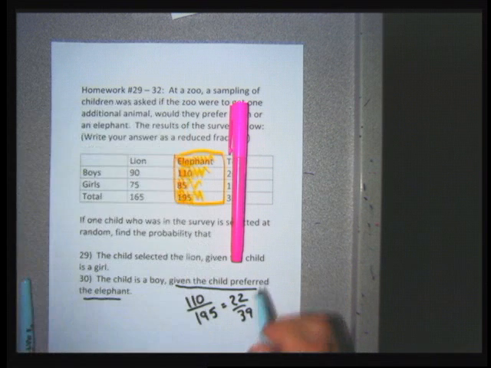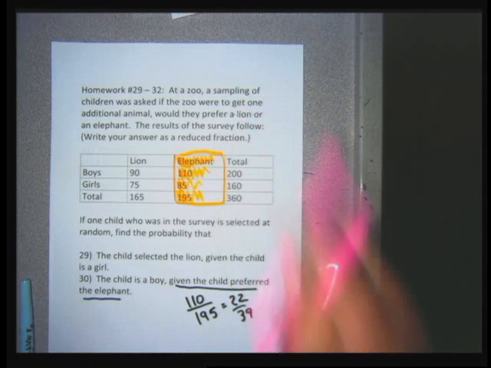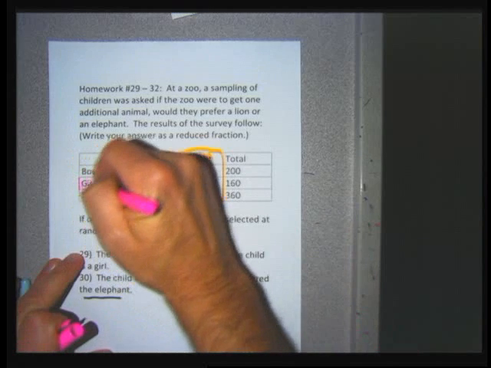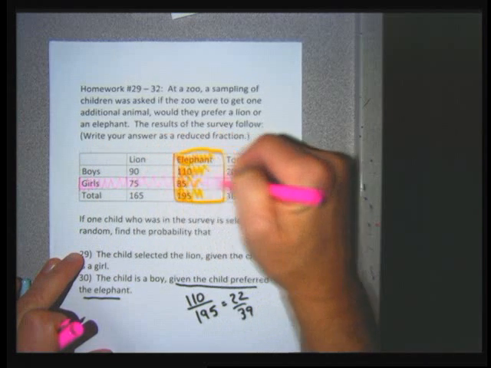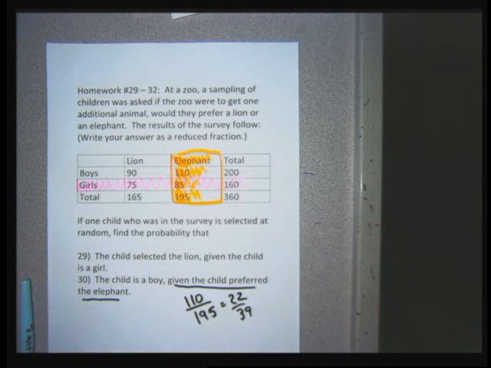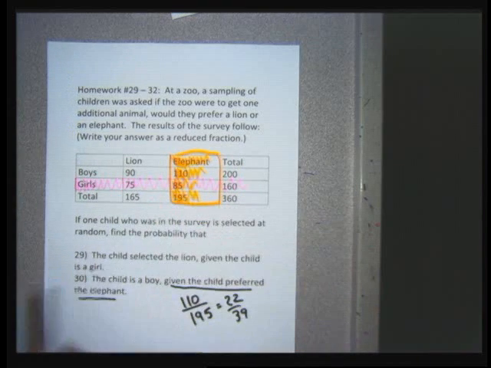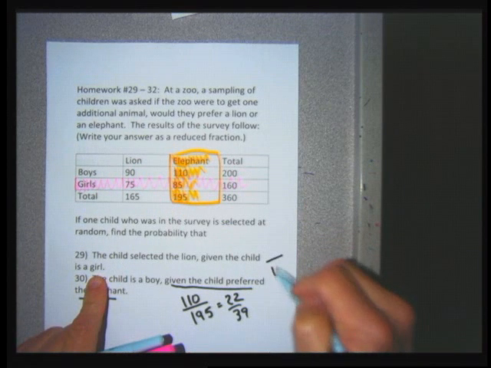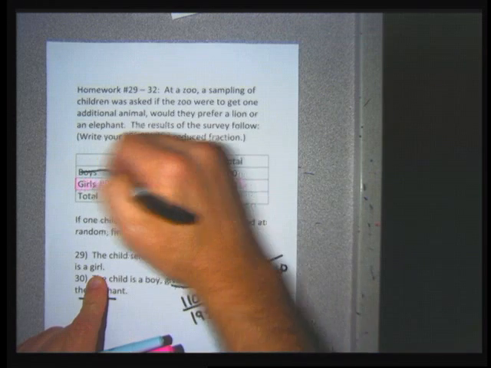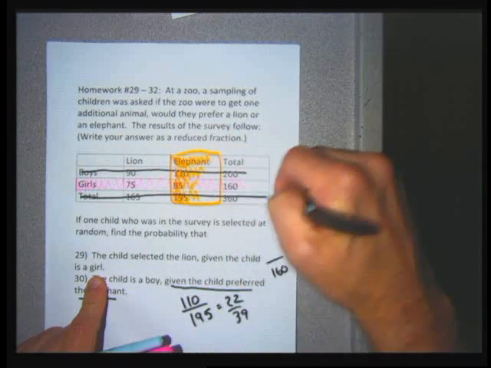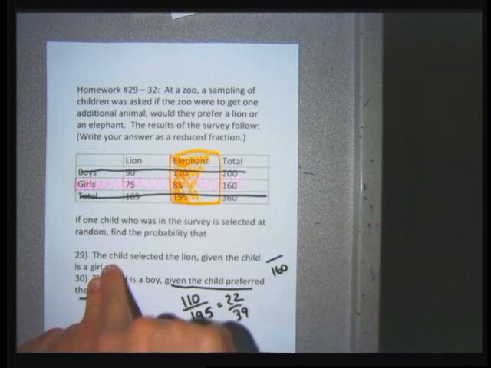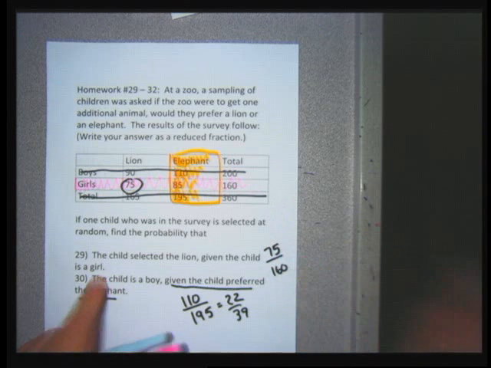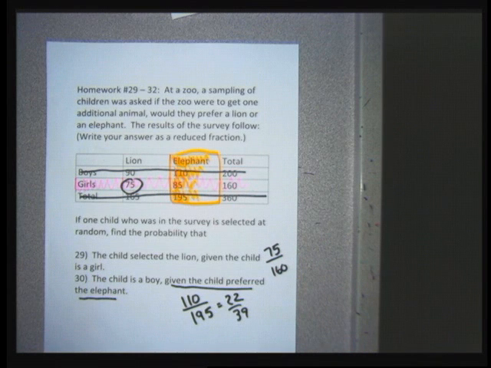I'll walk you through your problem real quick. For your problem, your given information is the child is a girl. So you're going to look at this portion of the table, and your denominator is going to be 160, because within the portion of the table that you're asked to focus on, the total is 160. For your numerator, you're only looking at the girls, and you want the child selected a lion. 75 in that row selected a lion. So it'd be 75 over 160, and then whatever that reduces to.